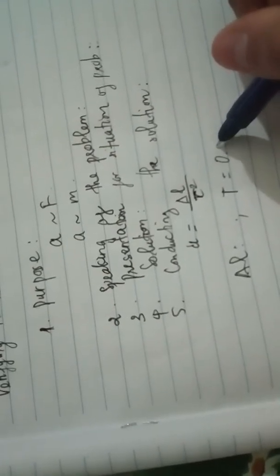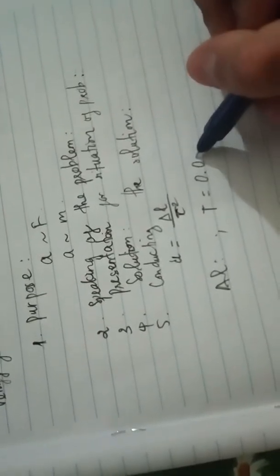T equal to 0.02 second is the period of the vibration device.